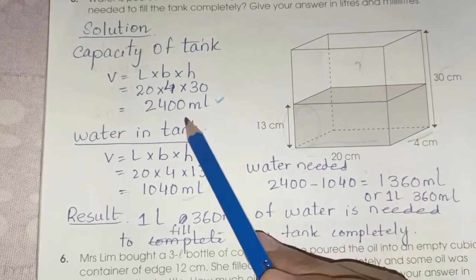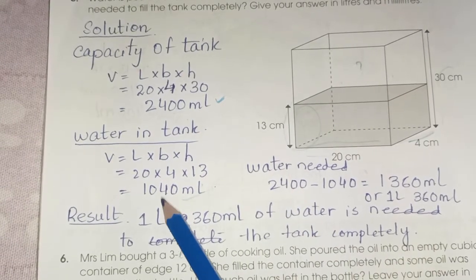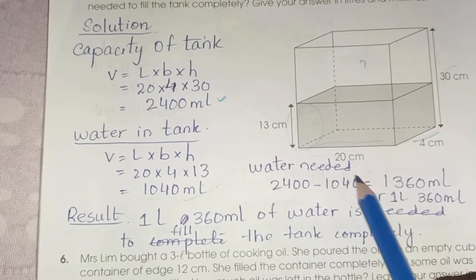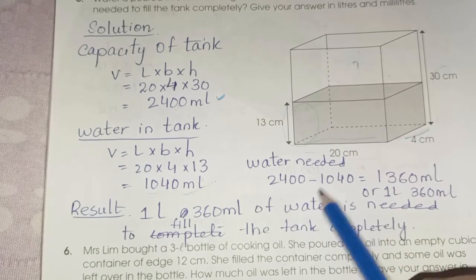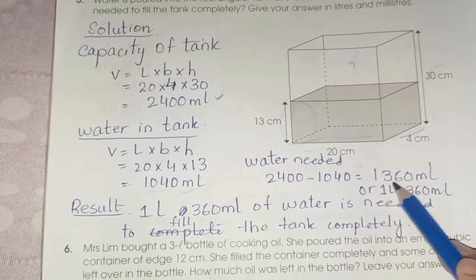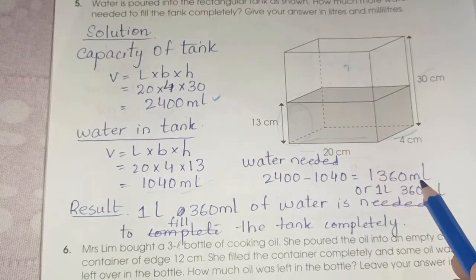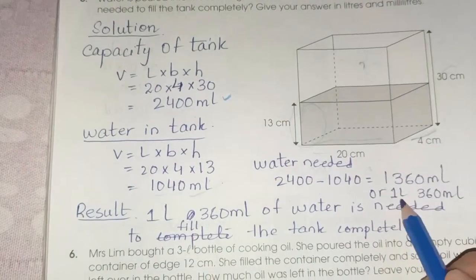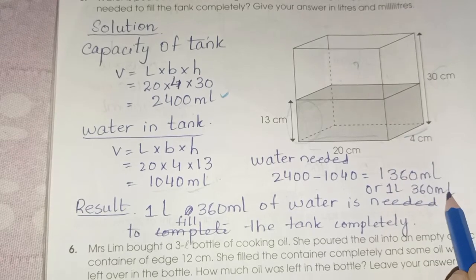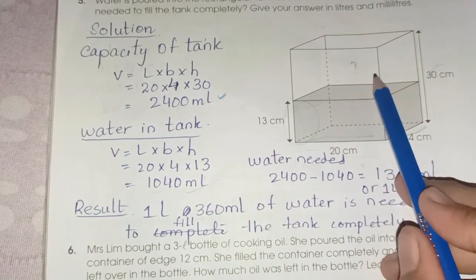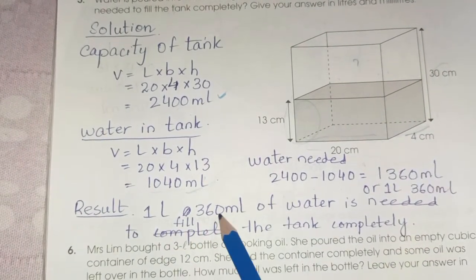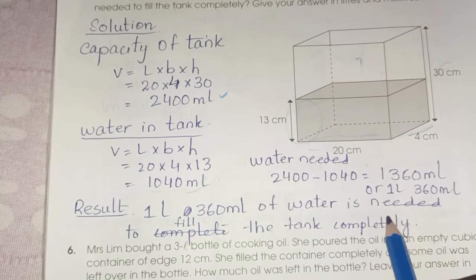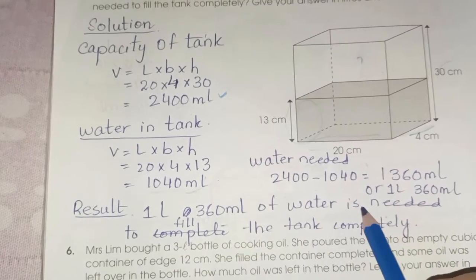So we have the total space 2400, already filled 1040. When we subtract these numbers we get 1360 milliliter. Or if we convert this into liter and milliliter, we get 1 liter 360 milliliter. So 1 liter 360 milliliter of water is needed to fill the tank completely.